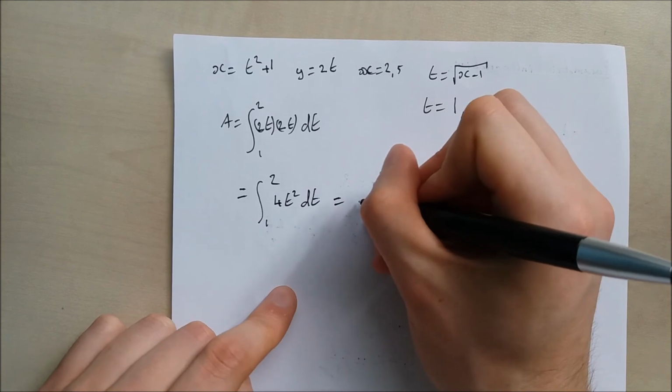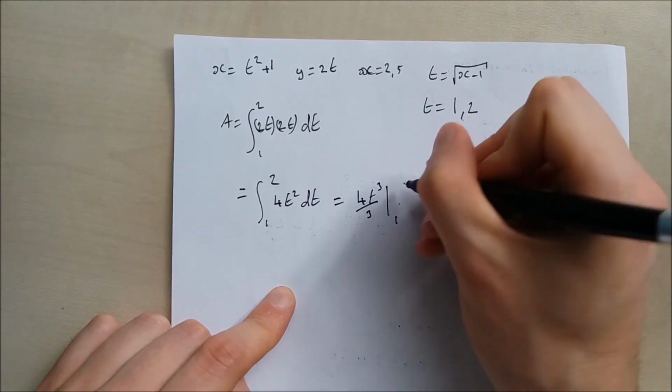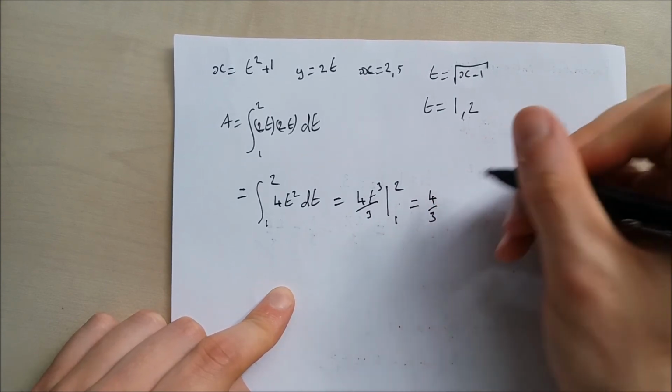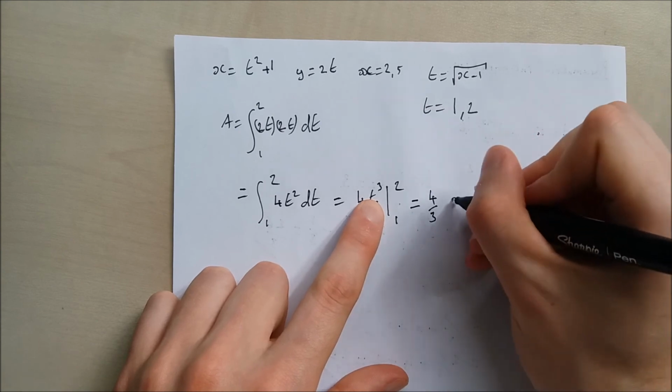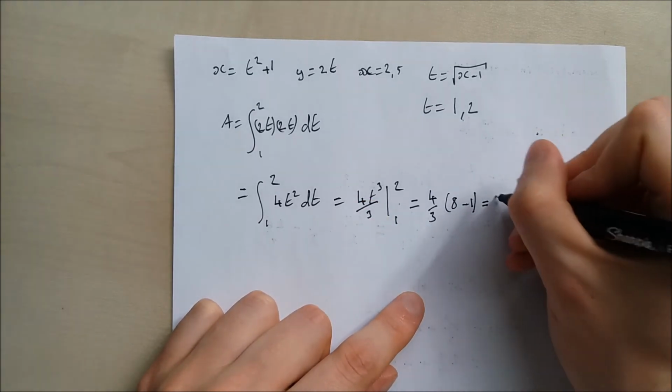So integrate this and you have 4t cubed over 3 at 1 and 2, which gives you 4 thirds. 2 cubed is 8 and 1 cubed is 1, and that gives you 28 thirds.